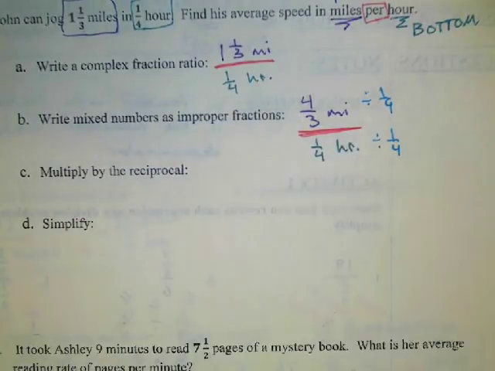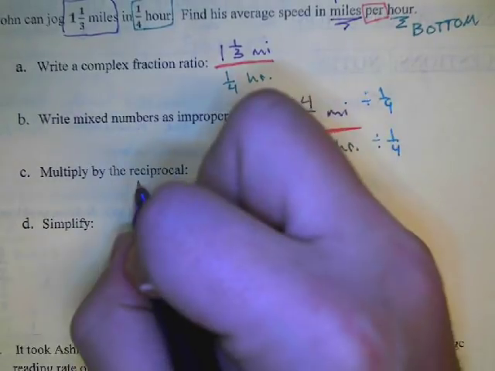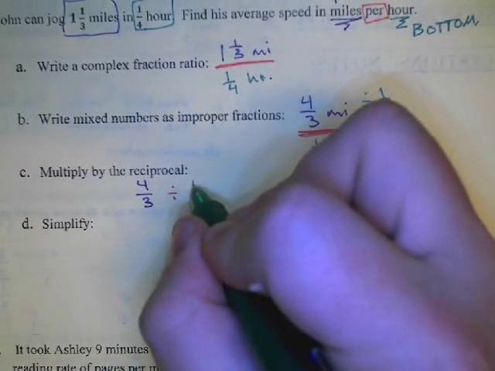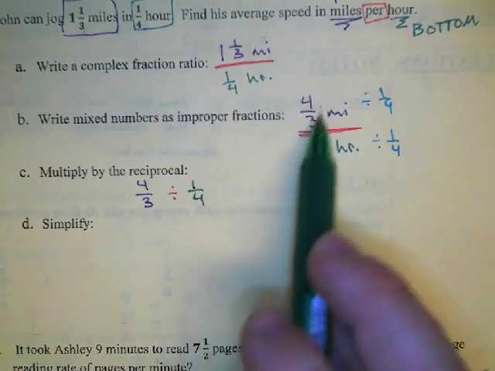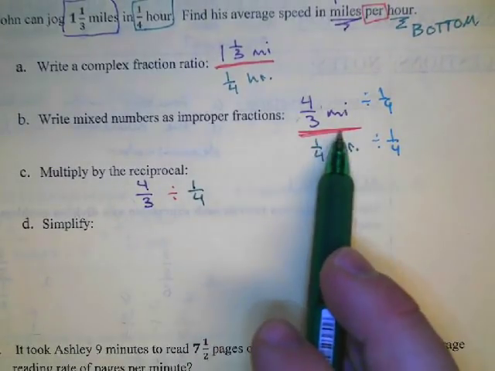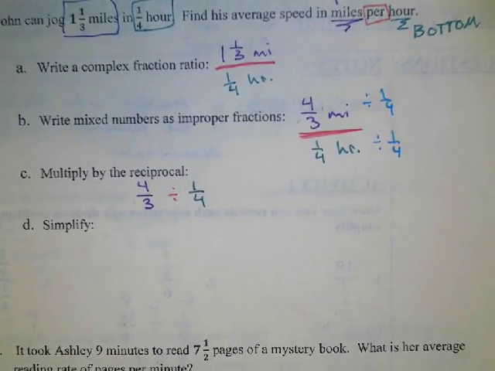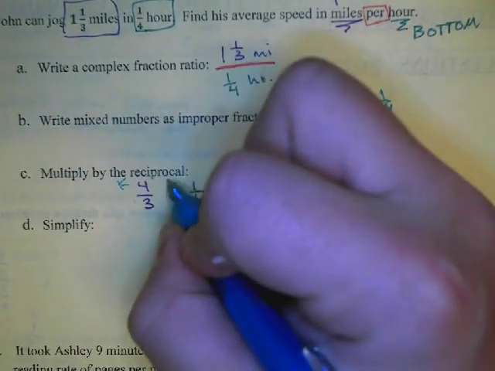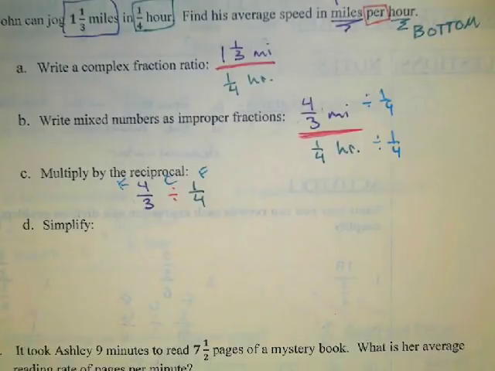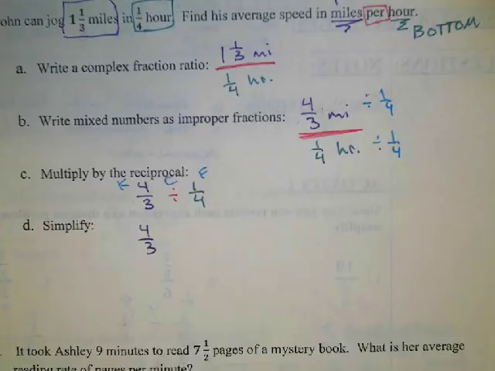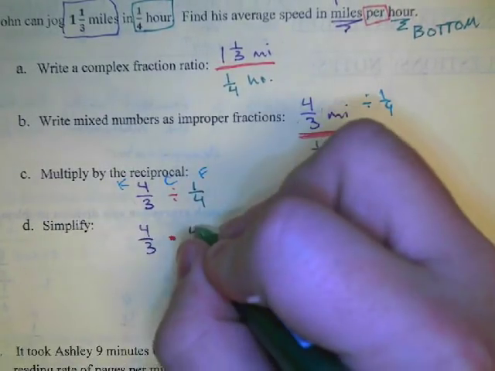but all we're really going to do is go 4/3 divided by 1/4, our numerator divided by our denominator. Now we do our keep, change, flip, and we'll get 4/3 times, flipping, 4/1.